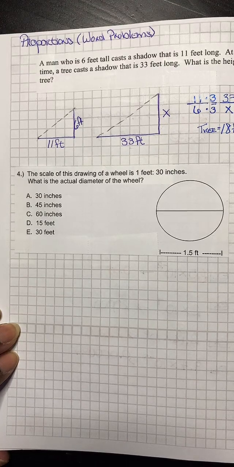Oh, you have Alex. Ugh, can't take Alex. All right. So I'm seeing D for 15 feet. I'm seeing 45. Dane's saying 45 inches, which is option B. What does the question even mean?